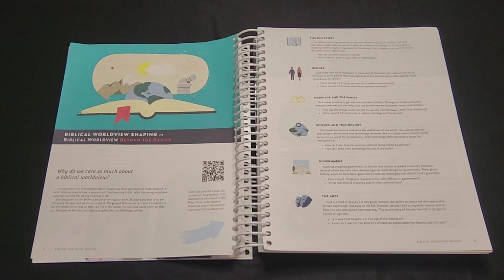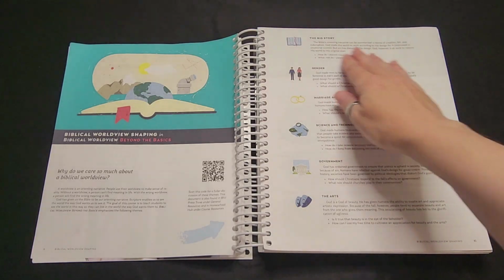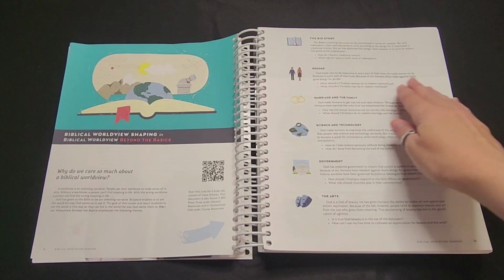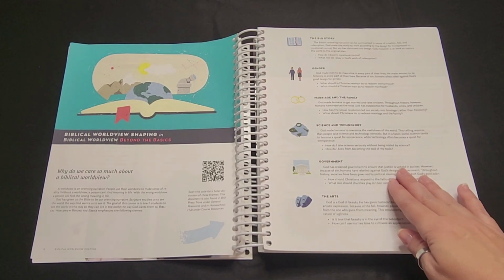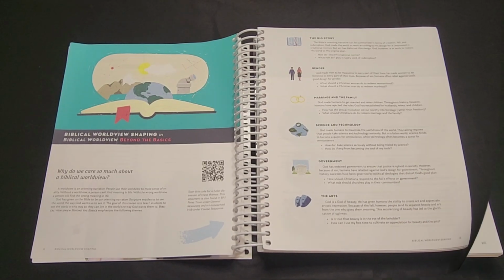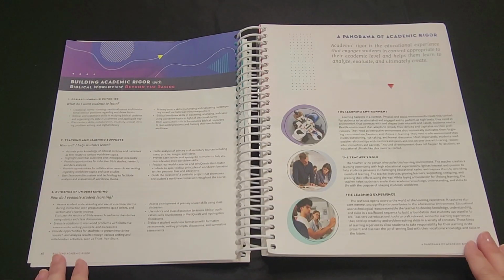This course will emphasize the themes of the big story, gender, marriage and the family, science and technology, government, and the arts.